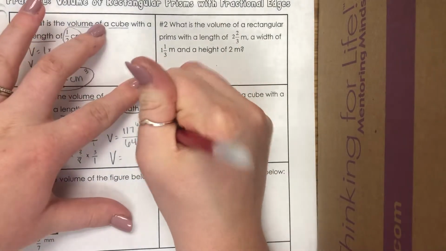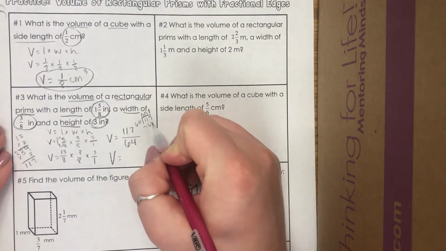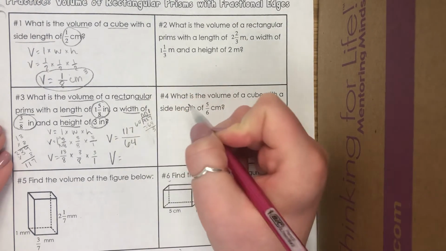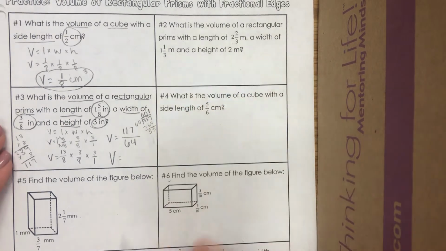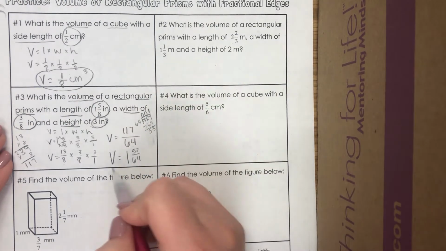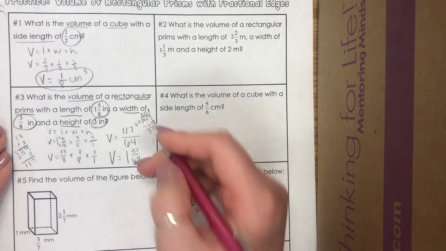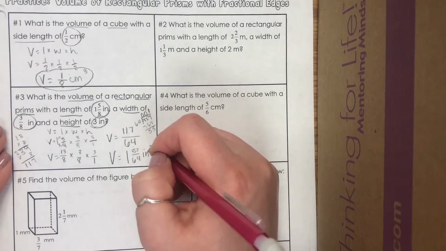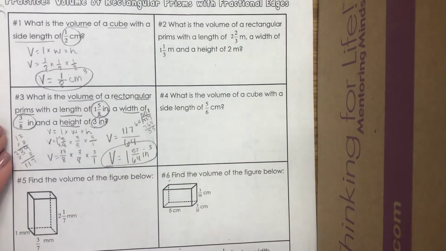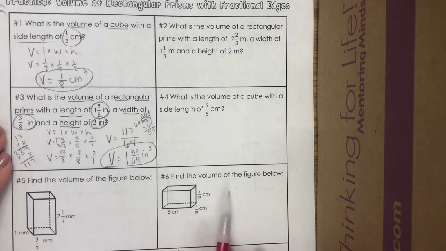Let me erase this. I did it in the way. Okay, so 1 times 64 is 64. So 7 minus 4 is 3. Make this 11, this 0. 11 minus 6 is 5. So it should be 1 and 53 over 64. And we cannot simplify 53 over 64. So we leave it as it is. And we have to always put our inches cubed because we're measuring in inches. So there's our answer.